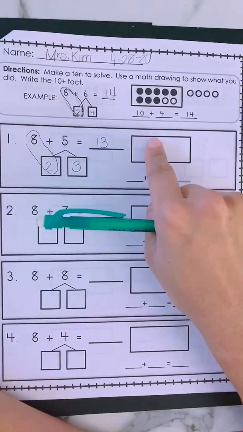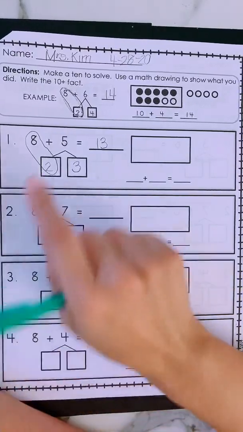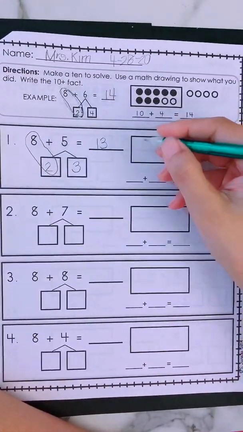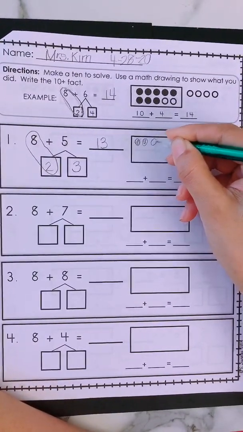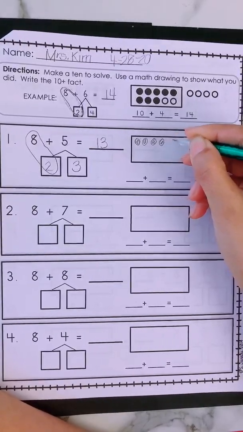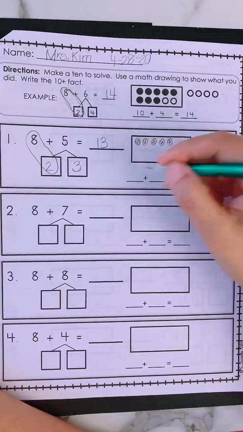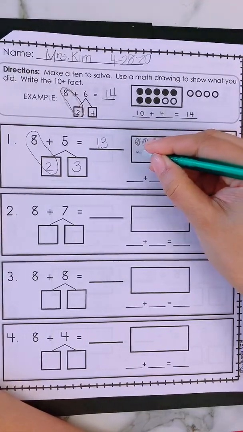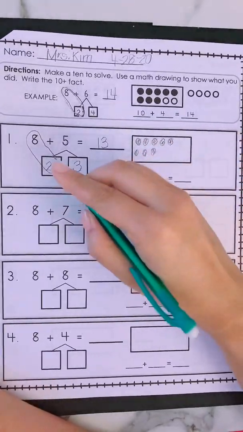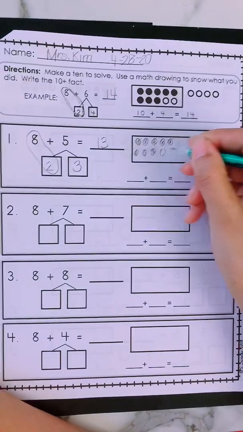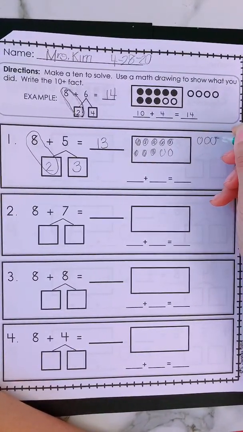Now, we're going to draw the circles. How many circles do we start with? You're right, 8, because it's the larger number. We're going to color those in. 1, 2, 3, 4, 5, and you know the drill. We won't fill up here because we want 2 rows of 5 to make it equally 10. 6, 7, 8. Then we have 5 more. 1, 2, 3, 4, 5.